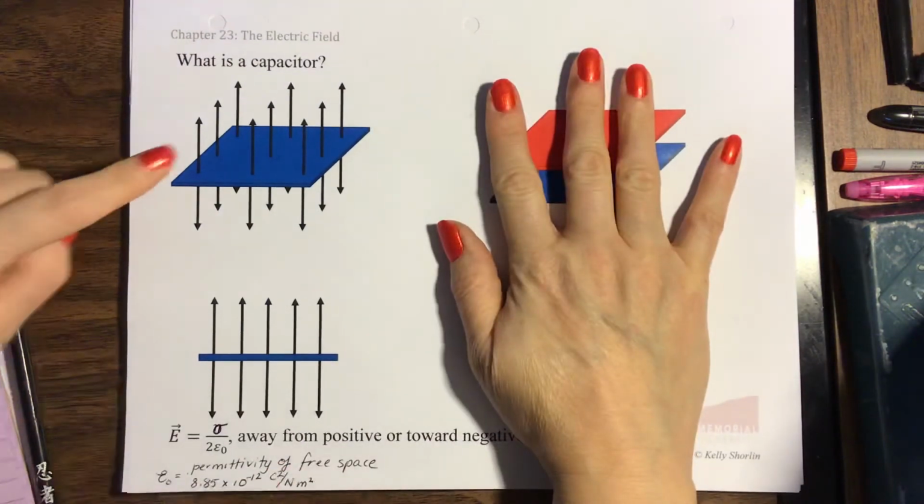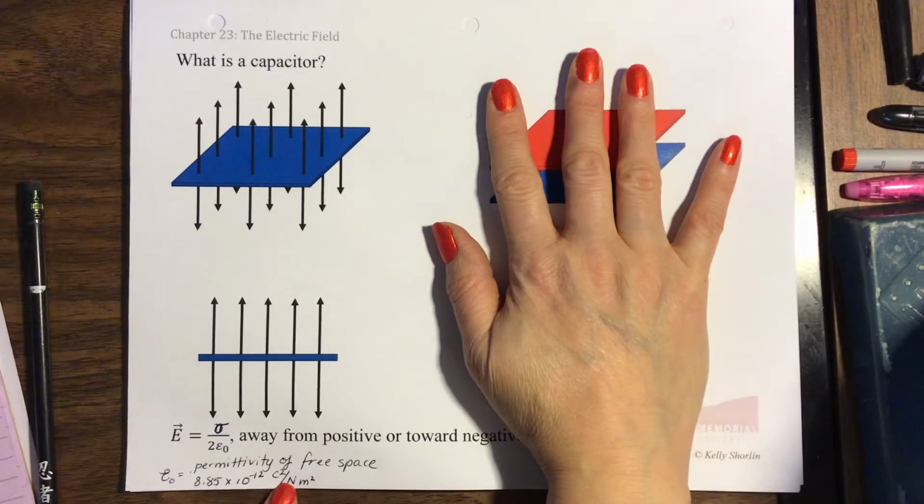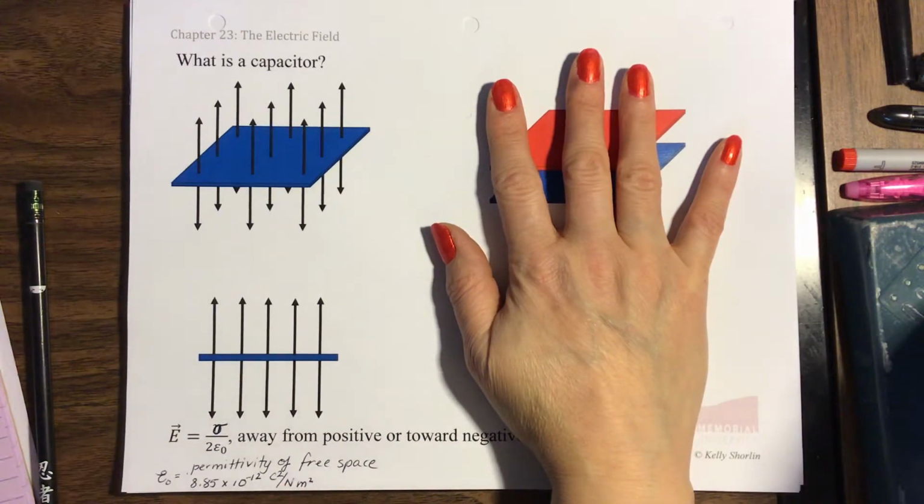So we just looked at a plane of charge. We know that the electric field around a plane of charge is the density divided by 2 epsilon naught, where epsilon naught is the permittivity of free space, 8.85 times 10 to the minus 12 coulombs squared over newtons times meters squared. Permittivity of free space more or less describes how an electric field moves through a vacuum.